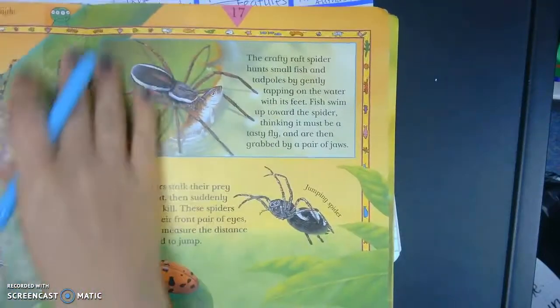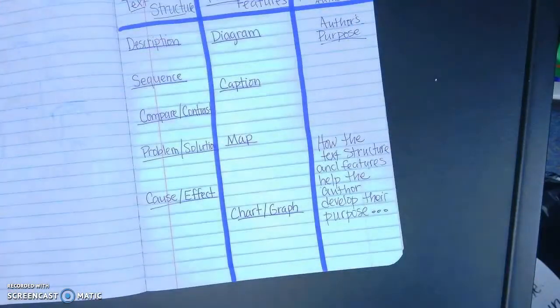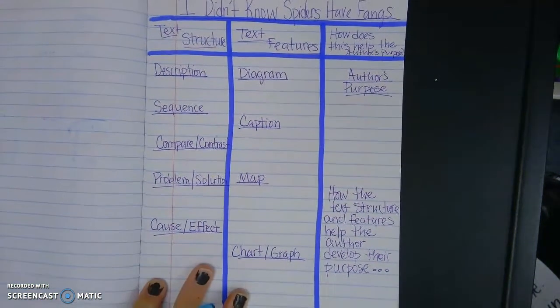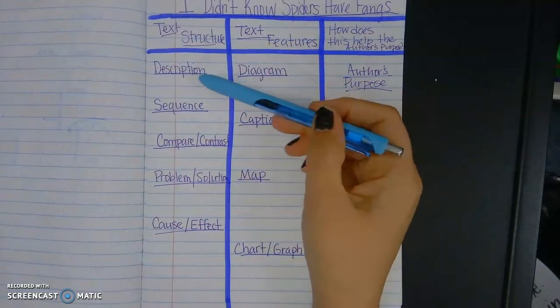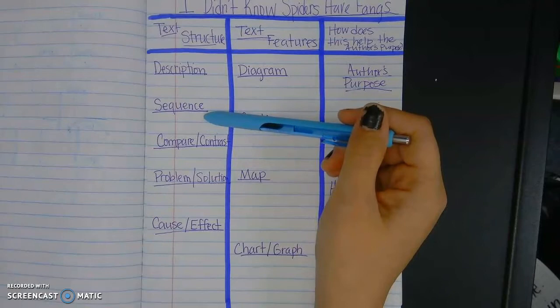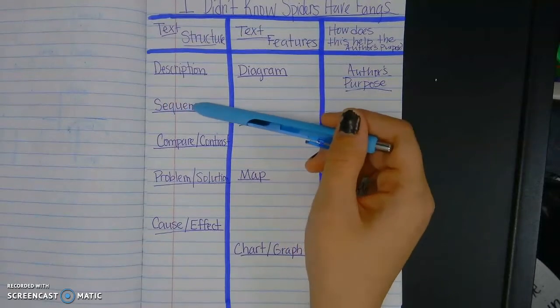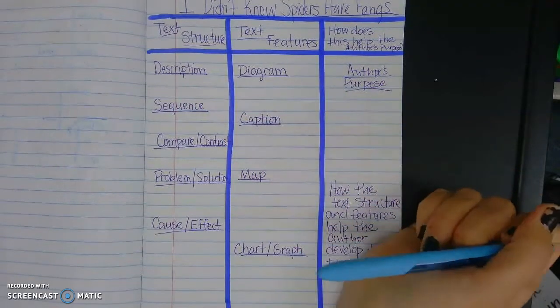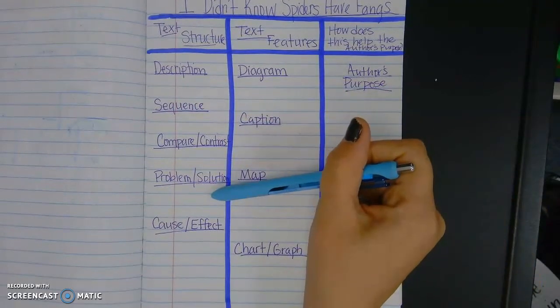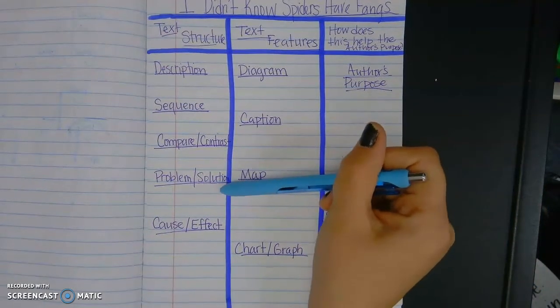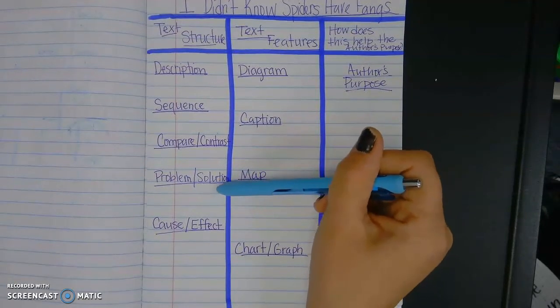Okay, so we're going to stop right here for today. We'll read some more tomorrow. Now, if you need to, go back and listen again and tell me, did you hear any good description going on? I don't think I heard anything in order or the sequence of anything. I didn't really hear that. I heard some comparing and contrasting of some things. That was a good structure I saw. Problem and solution? Maybe. Maybe because some of them, especially the way they made their webs, created a solution to eating.